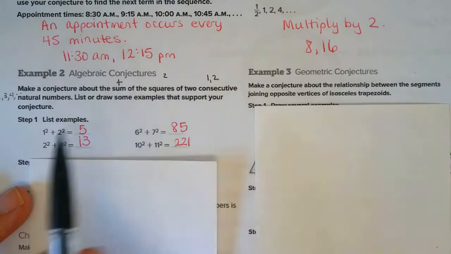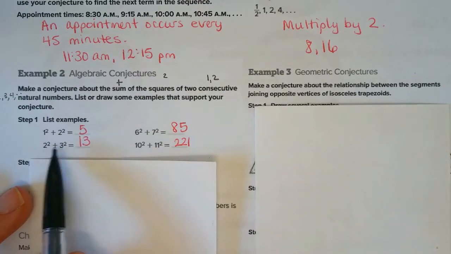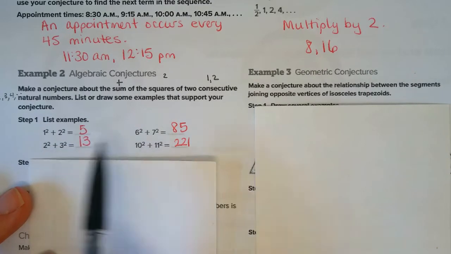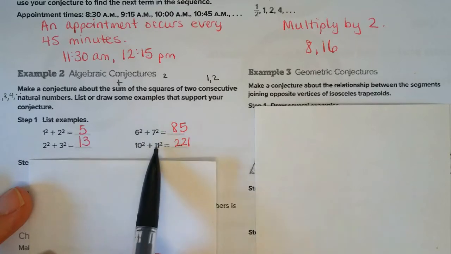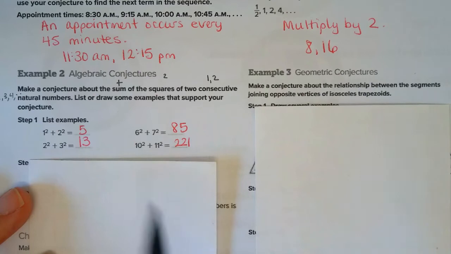So I'm adding the squares of 2 consecutive numbers. When I add them, I get 5. Then I'm going to do the next 2. So 2 and 3 would be the next 2. When I square them and add them, I get 13. Then I just randomly pick some more, so 6 and 7, 10 and 11, and this is what I got.